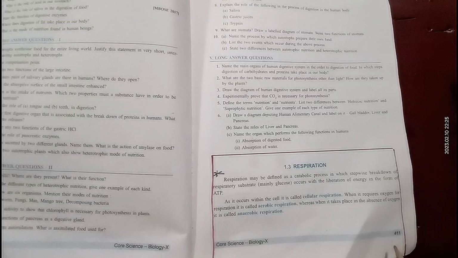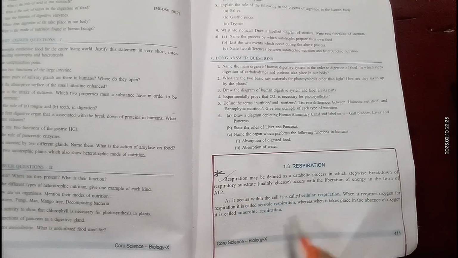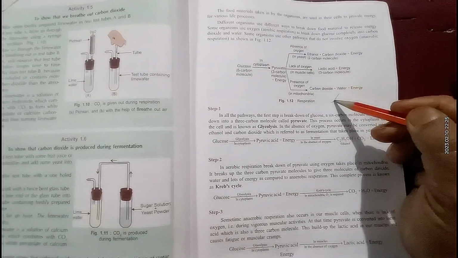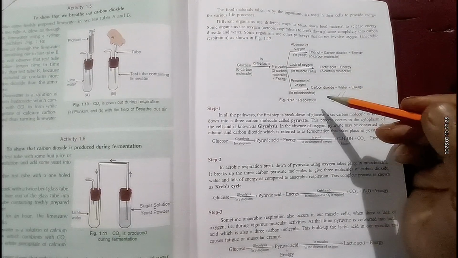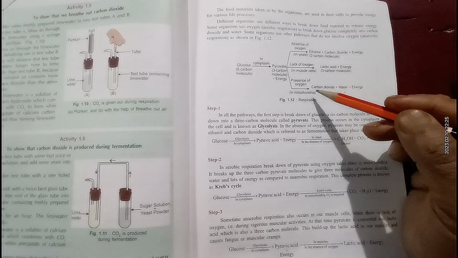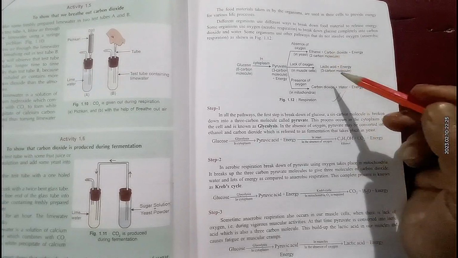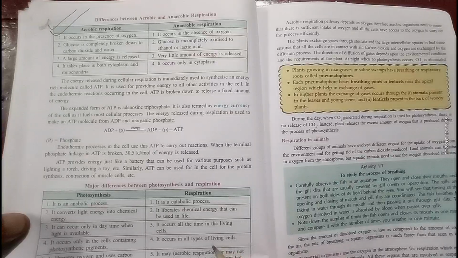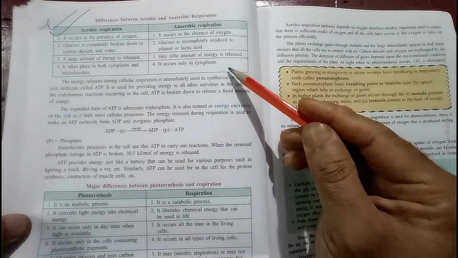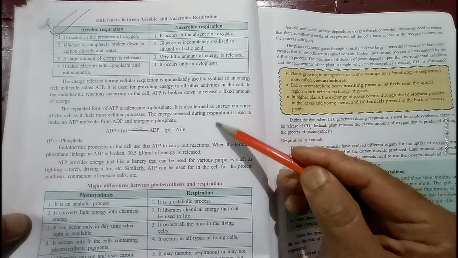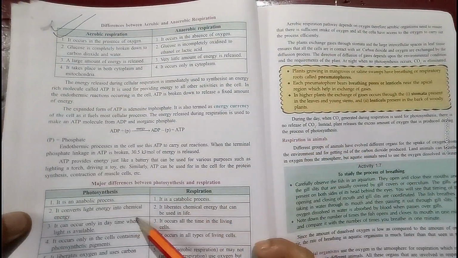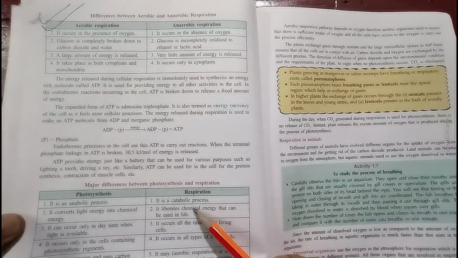From page number 411, remember the definition of respiration, aerobic, anaerobic. From page number 413, this point is very important, this figure. Here, respiration under different conditions: when sufficient oxygen is there, when oxygen is absent, in the case of our muscle cells. So this is important and details are given here. So this page you should go through each and every line. From page number 414, the difference between aerobic and anaerobic. Why ATP is called the energy currency of the cell, this answer. Then differences between photosynthesis and respiration, at least 5 points you should know.